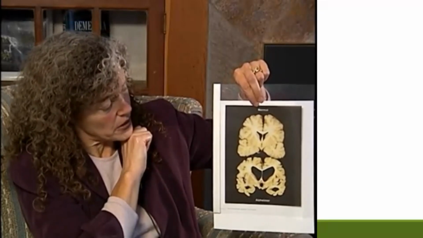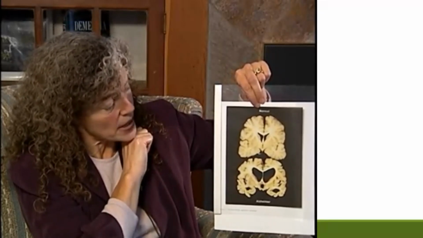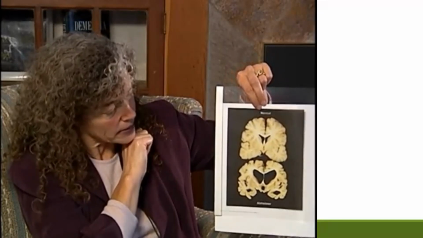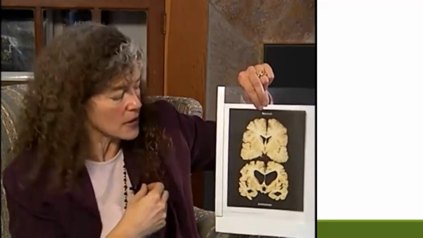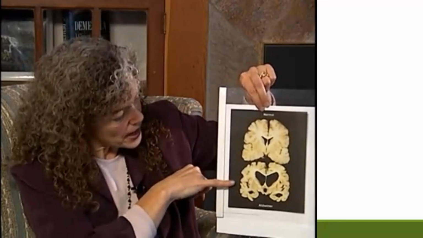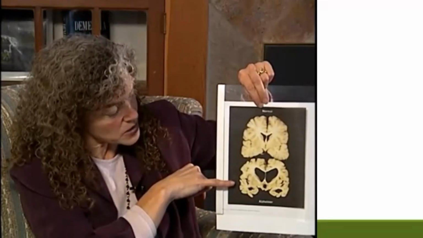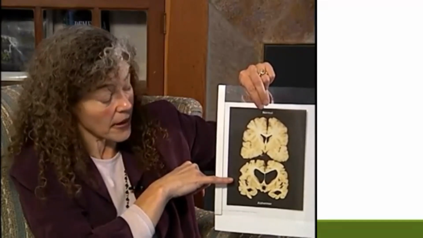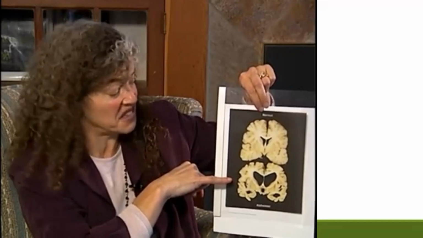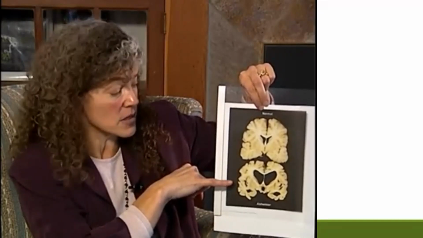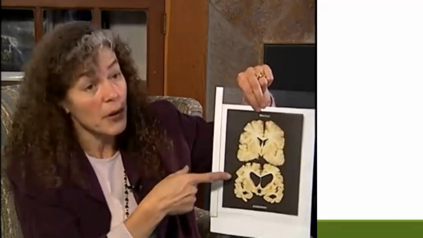Those are supposed to be there. In a normal brain, that's empty space, and there's no brain cells in there. It's where your spinal fluid and things come in and out. But on this bottom picture, there's huge black spaces, and that's because so many of the brain cells have died. Now there's nothing there, literally nothing. Nothing to think with, nothing to reason with, and nothing to talk with in that part of the brain.